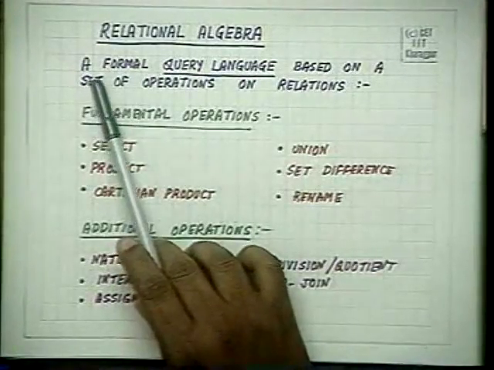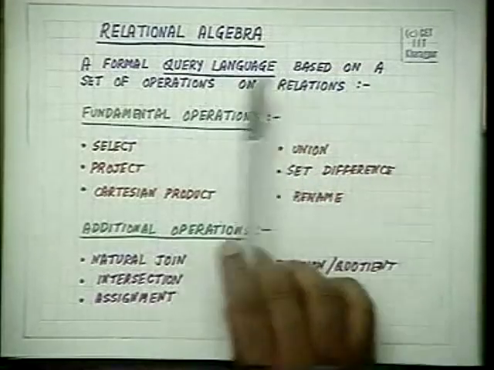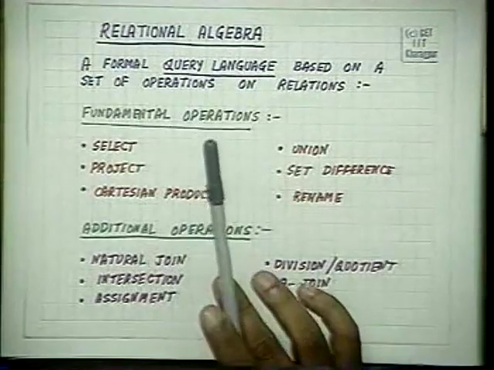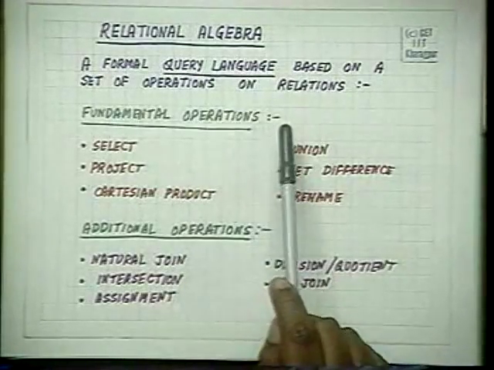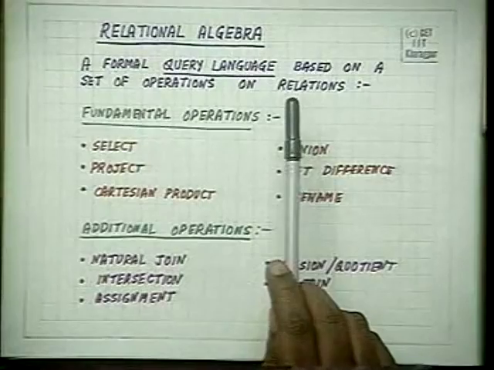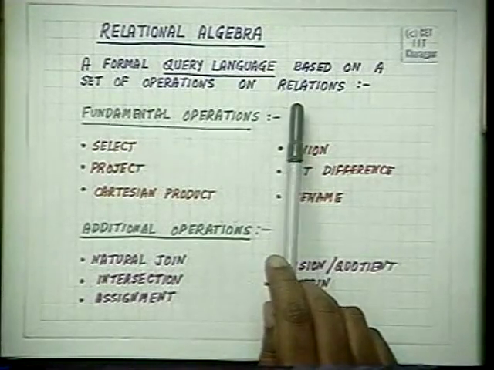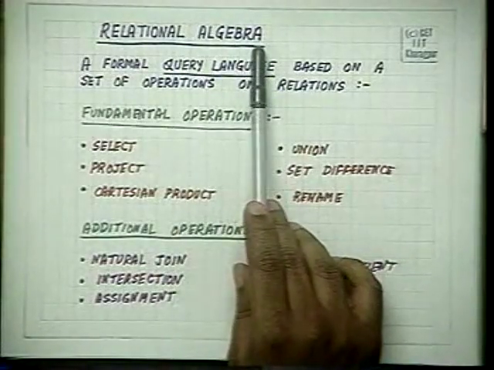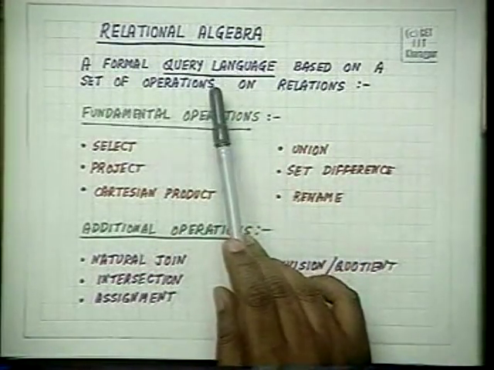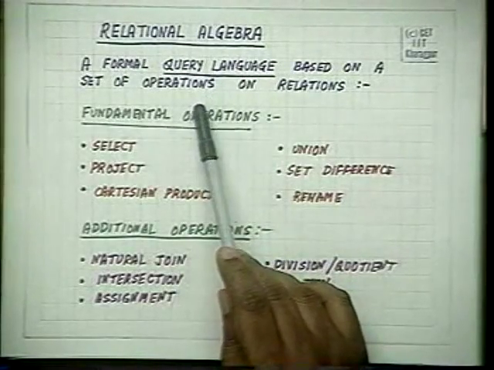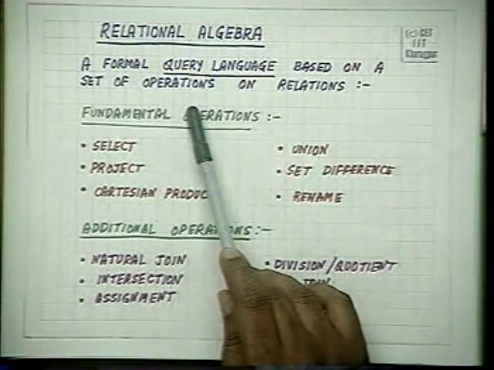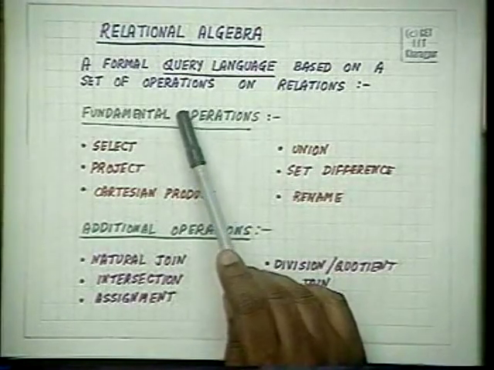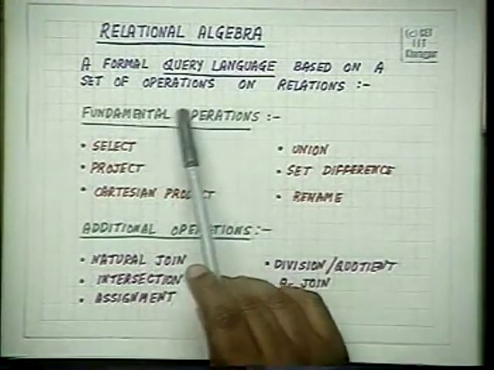A relational algebra is a formal query language based on a set of operations on relations. A set of few operations are defined on relations, and based on these relations and a combination of these relations, we have what we call relational algebra. It is also called a procedural query language, and we shall come to some other types of query languages like relational calculus later on, which is slightly different from relational algebra. But for the present, we will concentrate on relational algebra.